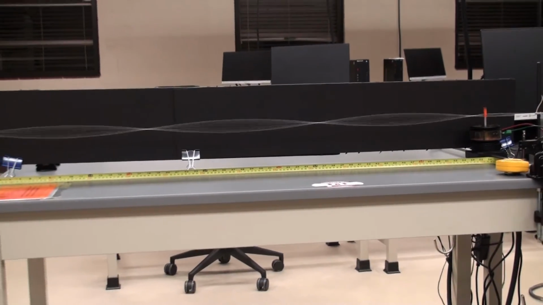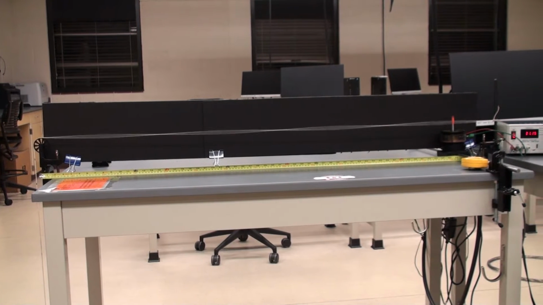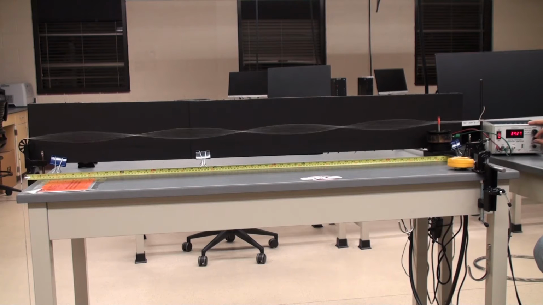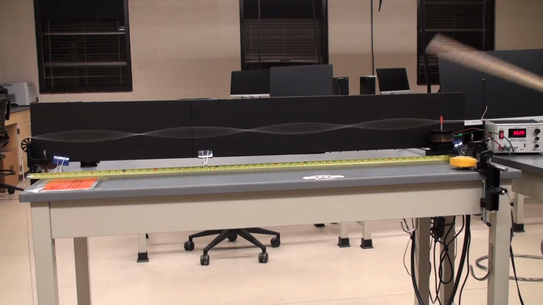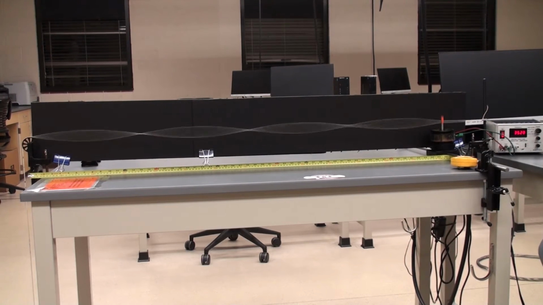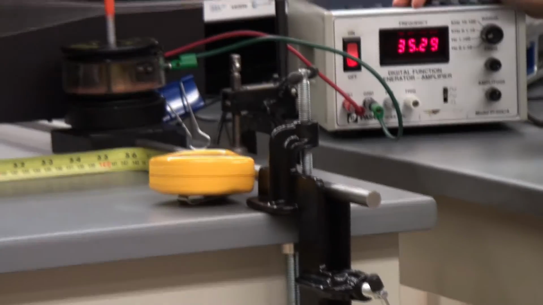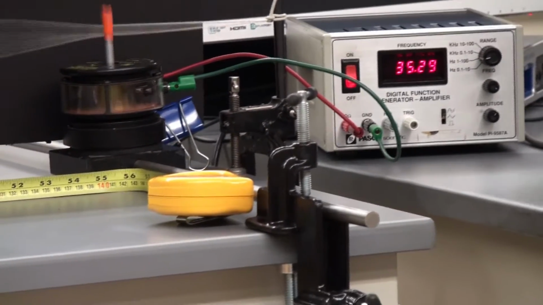Now I'm going to find the fourth harmonic. Here it is. 1, 2, 3, 4. I have 4 half wavelengths. And the frequency is 35.3 hertz.